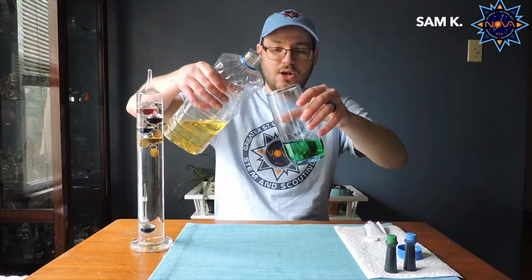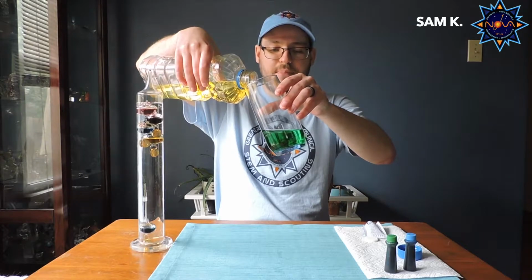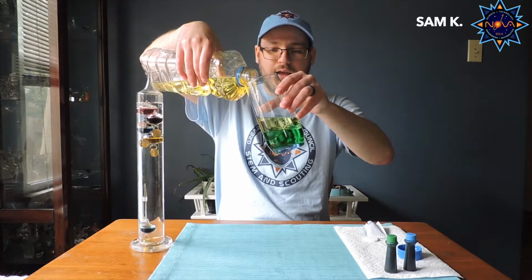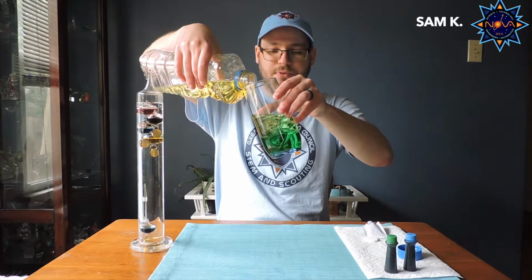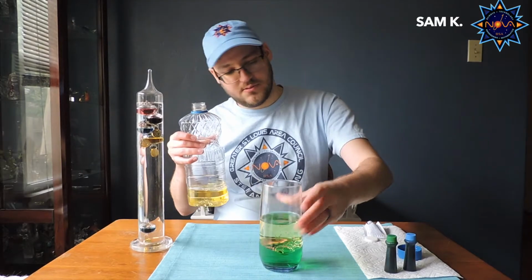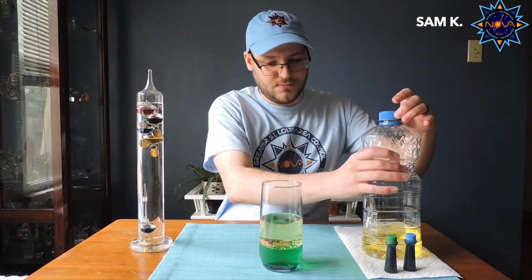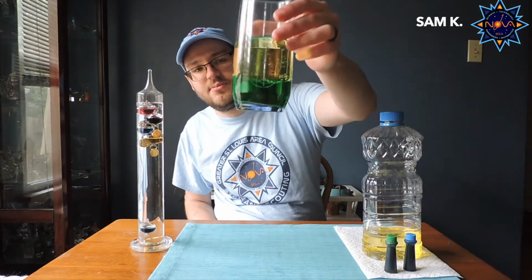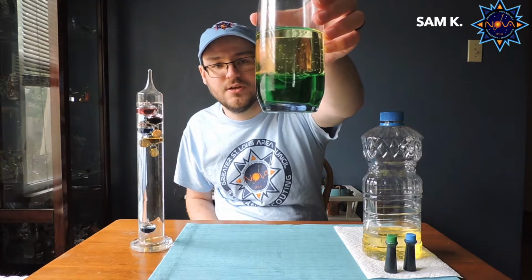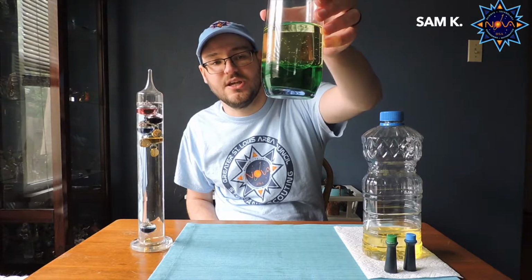You probably know already that oil and water do not mix. Today we're going to talk a little bit about why they don't mix, what properties they have. So, you can see pretty easily that we have two layers that have formed. We've got the green layer, which is the water, and the yellow layer, which is the oil.